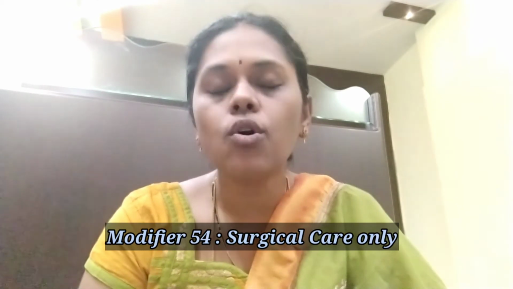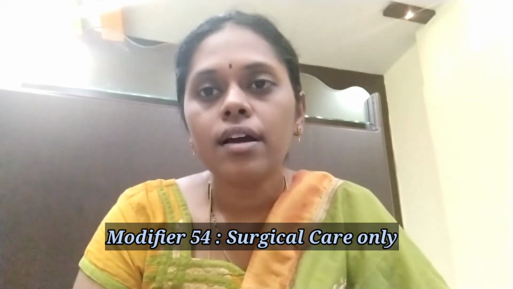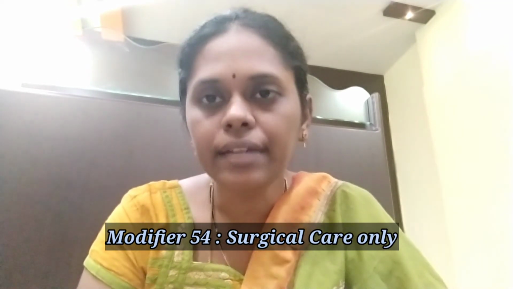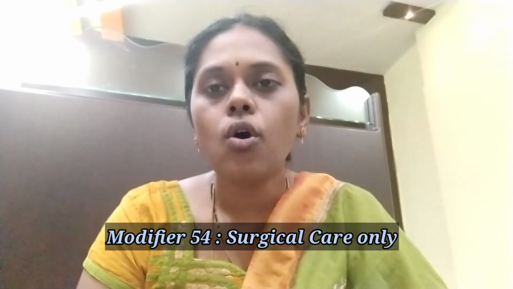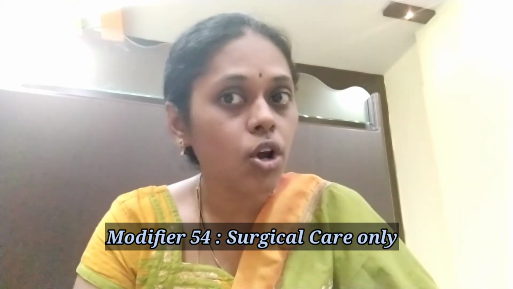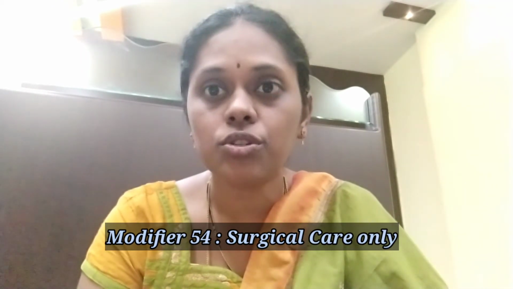Then comes 54 modifier. 54 modifier is surgical care only. Our physician is performing a major surgery on a patient, only performing the surgery. That means the pre-operative and post-operative care is done by some other physician, and our physician does only the surgery. Then we assign 54 modifier.